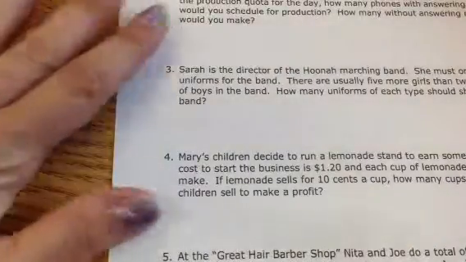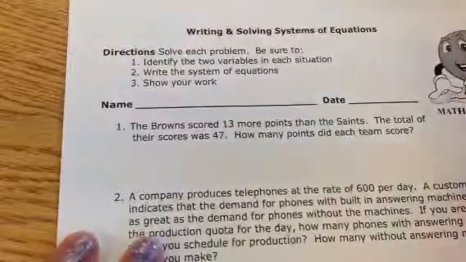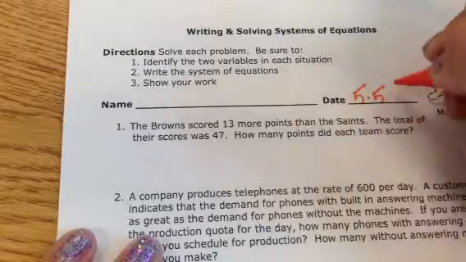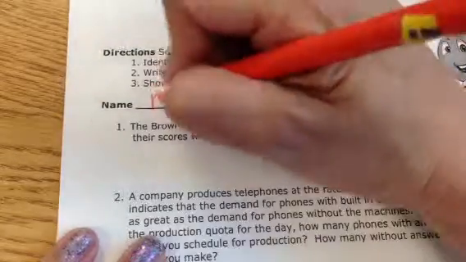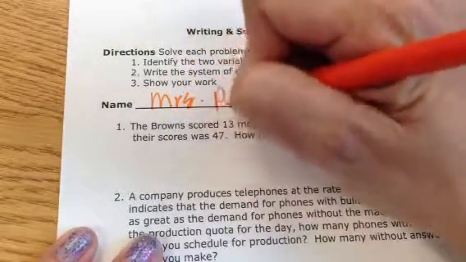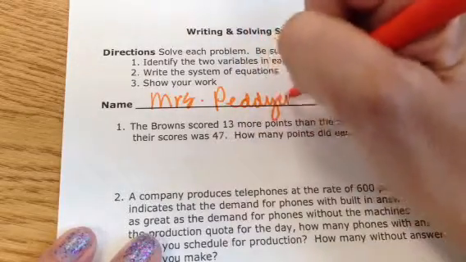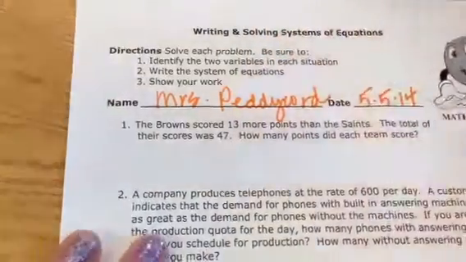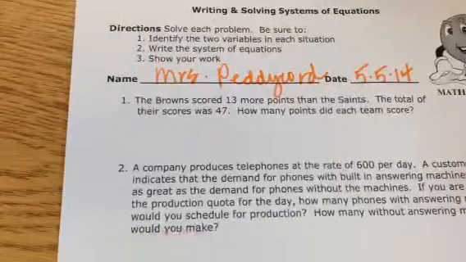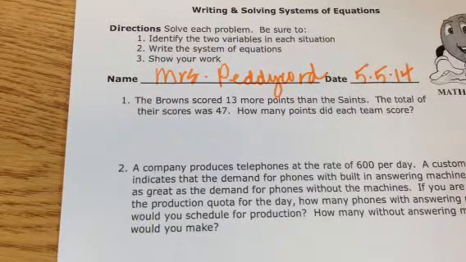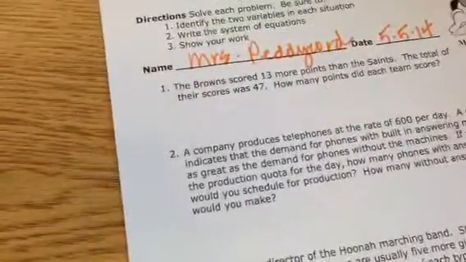I'm going to give you some direction on the other assignments you're going to do today, writing and solving systems of equations. Now, we've been focusing on just the solving of our systems, and we're going to now take our skills in solving and apply them to the equations that we write. The directions for this is to solve each problem, and while we're doing that, it wants us to identify the variables for each situation, write the system, and then show the work in solving.